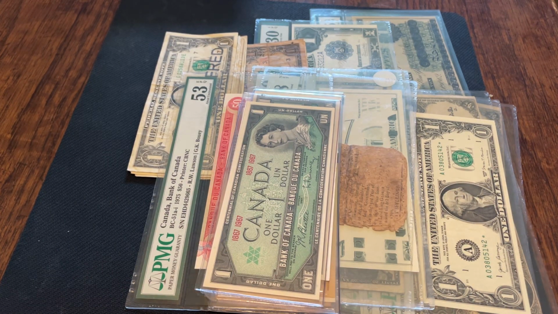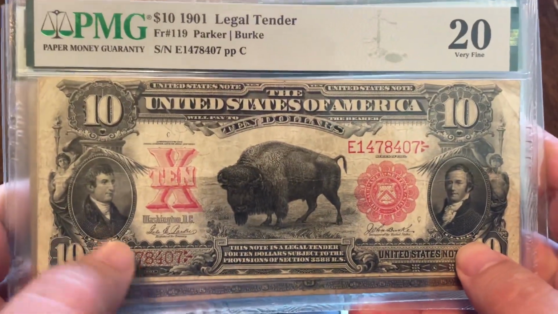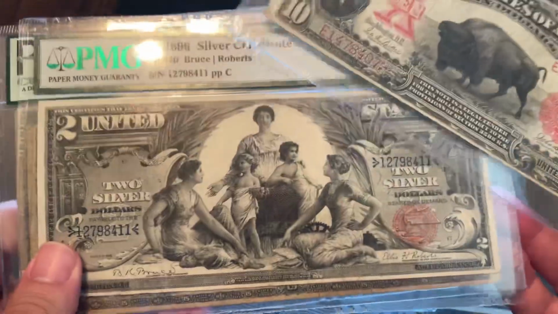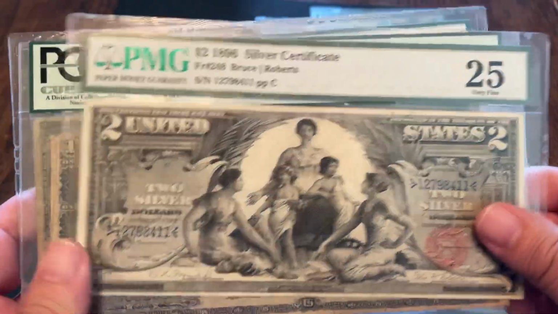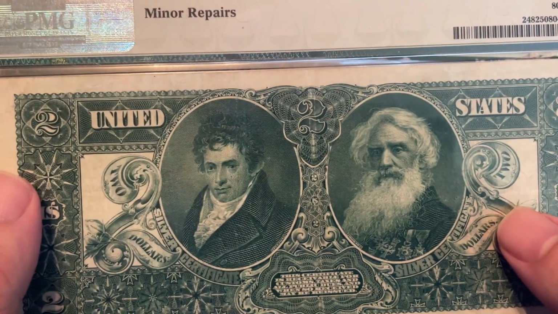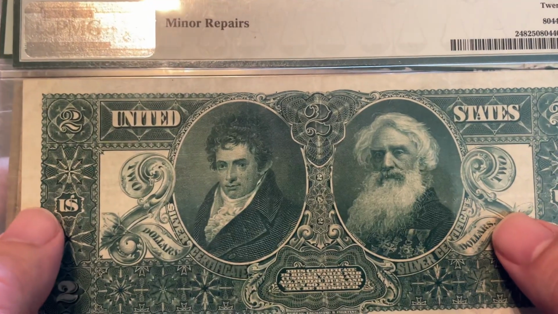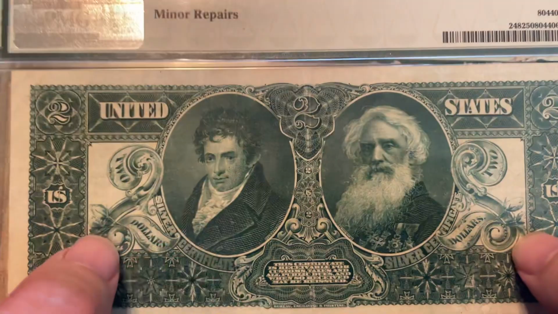Number 9 this week, I have notes depicting historical people. Here is a note featuring Lewis and Clark. You guys are going to ask what historical people are on this note? Well, I will tell you. Right back here, we've got Samuel Morse and Robert Fulton.